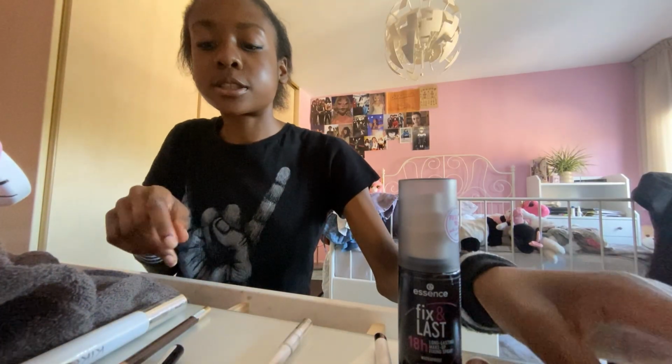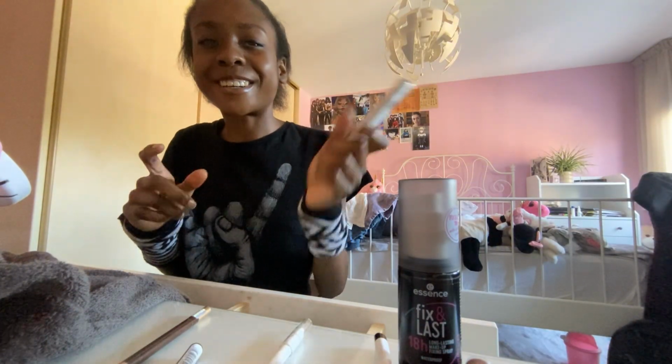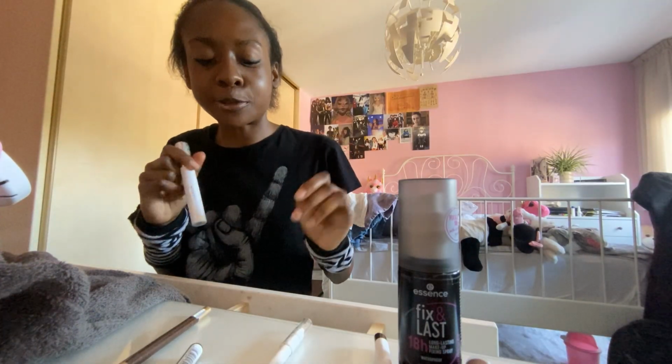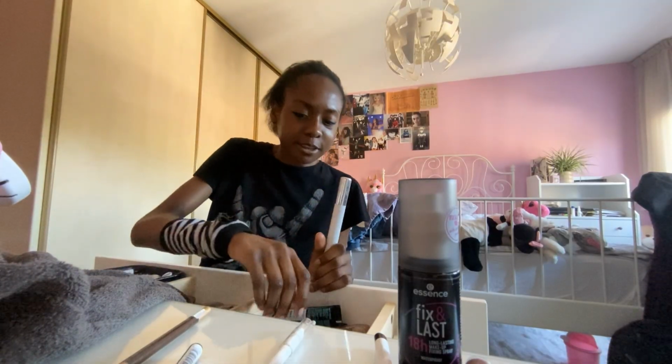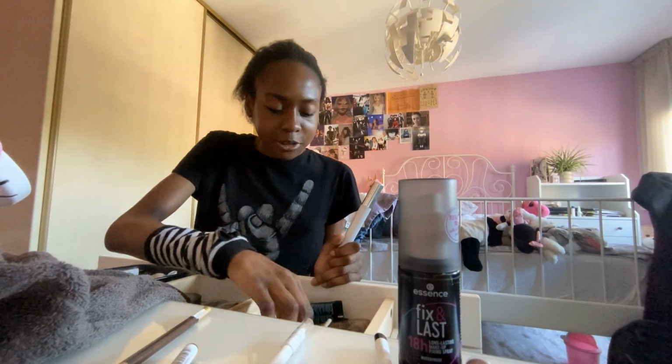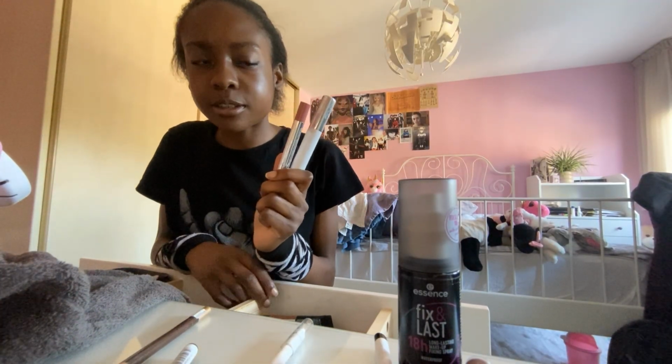Curled my lashes. I'm gonna put some eyeliner on. Whoa, eyeliner and mascara. This is my favorite mascara. One of my friends got this for my birthday. Like she got me a whole set. This was a part of the set. And what else? This, and there was a lip oil.